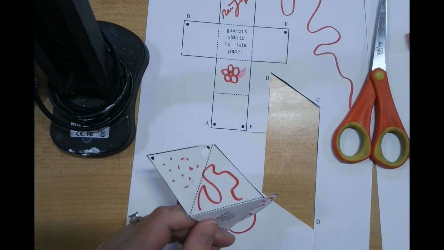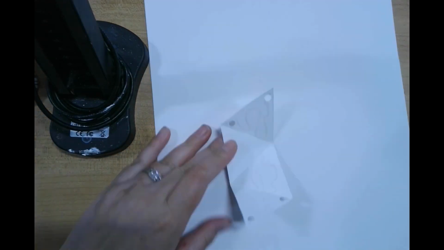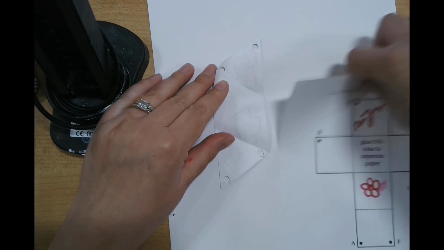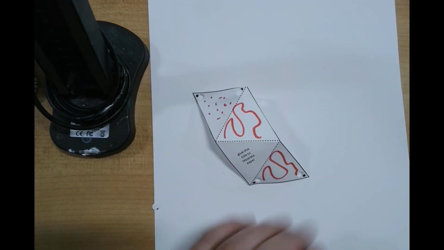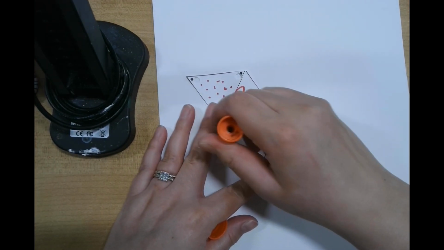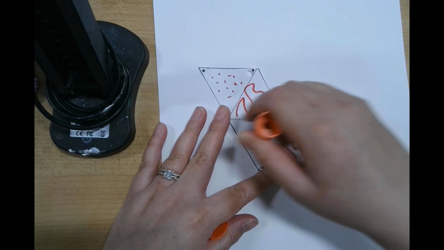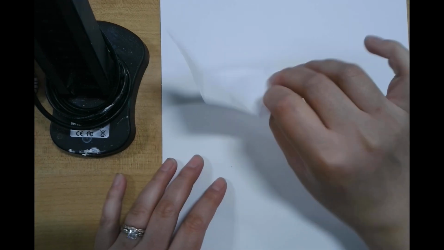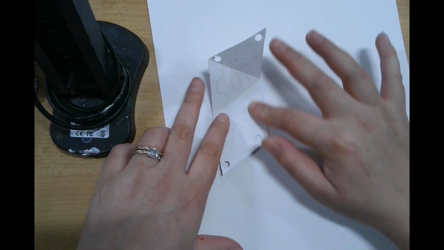Sorry. So now I'm going to take my scrap piece of paper, and I'm going to pick a spot where, and I want to plan with this other piece of paper, saying, okay, this will take up this space, this will take up this space. Take some glue. I'm going to put it on the part that says glue this side to separate paper. Okay, so I'm just gluing it, and I'm not gluing the whole thing. I'm only gluing within that triangle or square if it's the other one. And then I'm going to press it down, just that one triangle, not the whole thing.